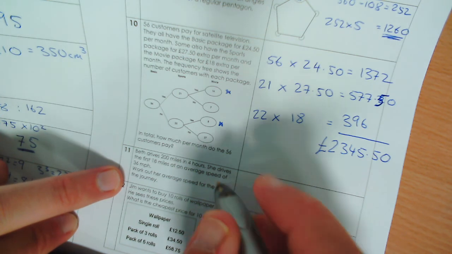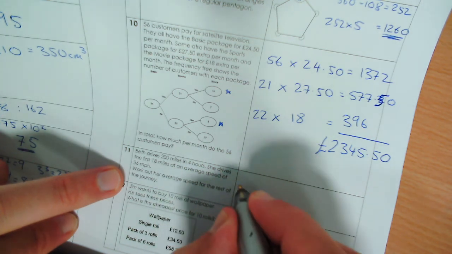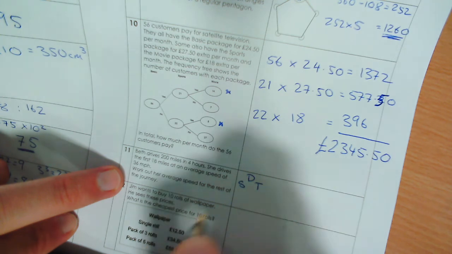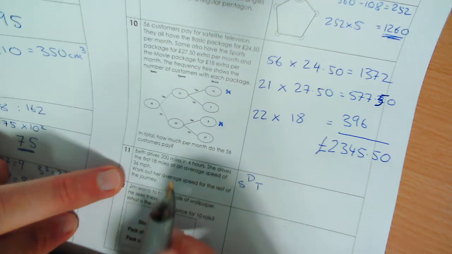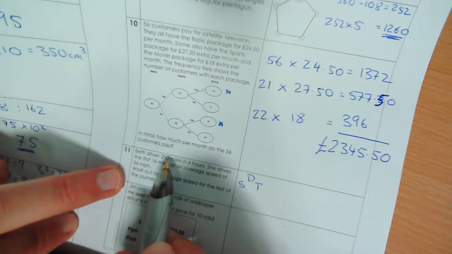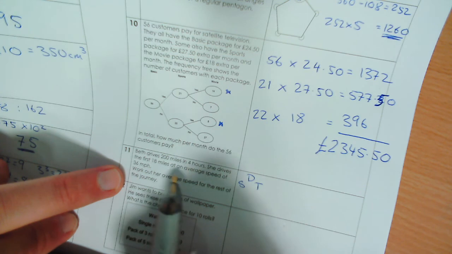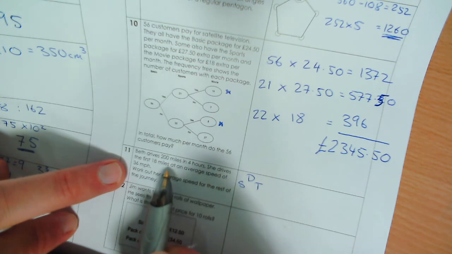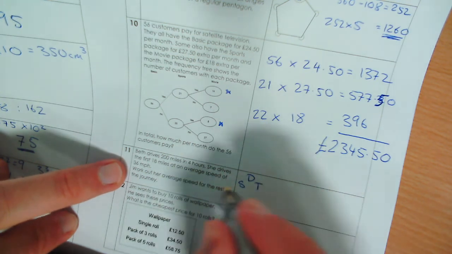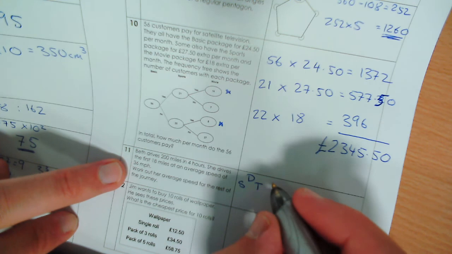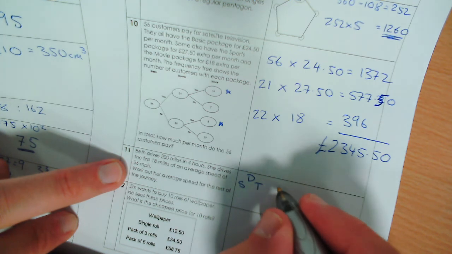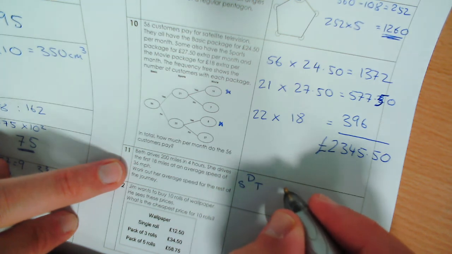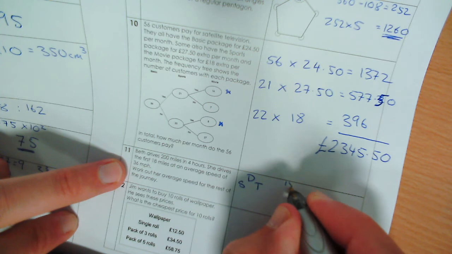So we need to think about our speed, distance and time calculations. We've been given the overall, but there's different speeds at different parts. So this first section, the 18 miles, we're going to work out how long that's taken us. If we've done 18 miles at an average speed of 36 miles per hour, we can do 18 divided by 36.